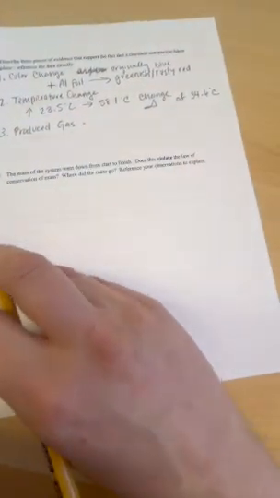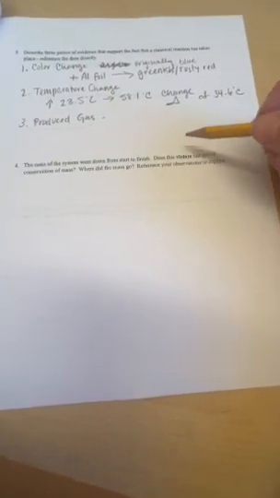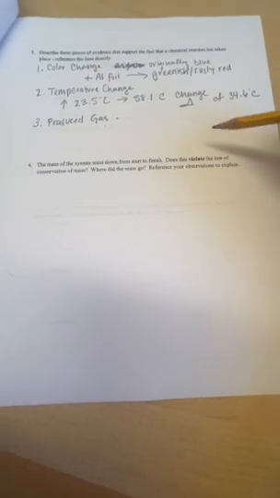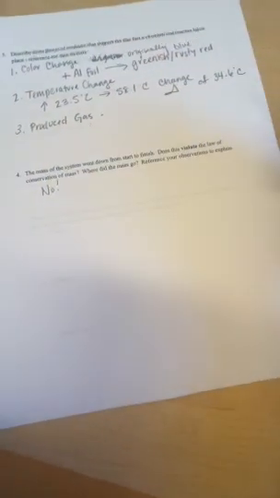So number 4, we just said this a little bit. The mass of the system decreased from the start to the end. So here we're asking, does this violate the law of conservation of mass? And we are going to say no, it does not. This is actually a very good example of the conservation of mass, conservation of energy.